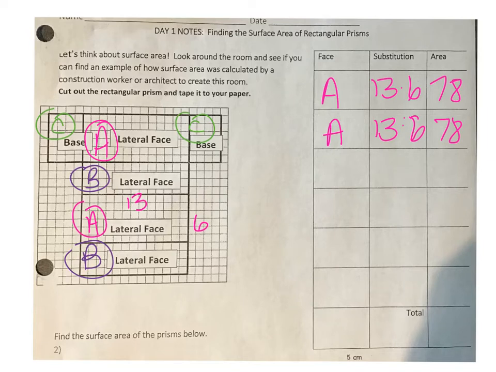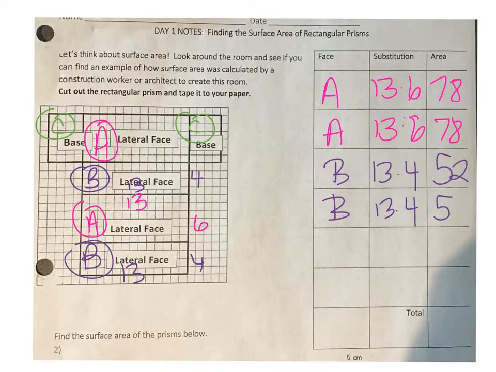So now let's look at our B's. And we have 4 by 13. 4 by 13. Again, there's two of them, so we're going to label both of our B's. And there's going to be 13 times 4. Multiply them with your calculator, should get you 52 for both. And again, that's going to be like your left and your right.